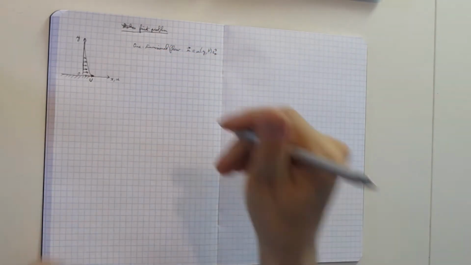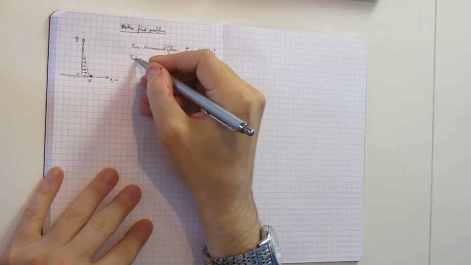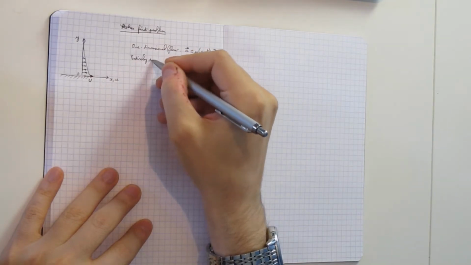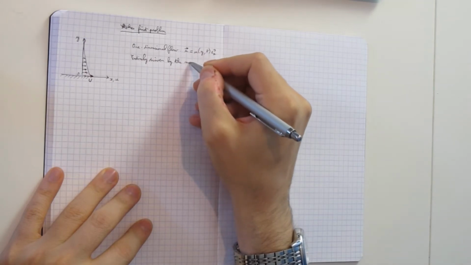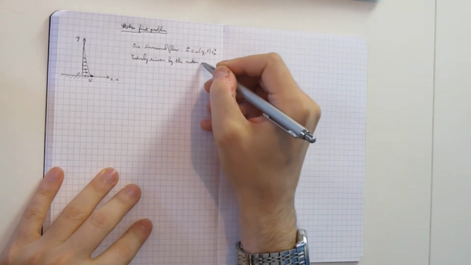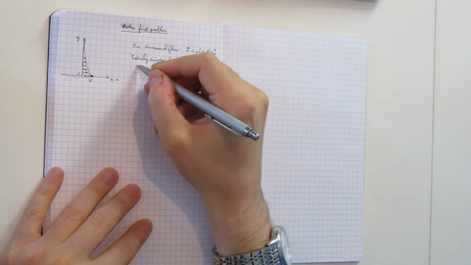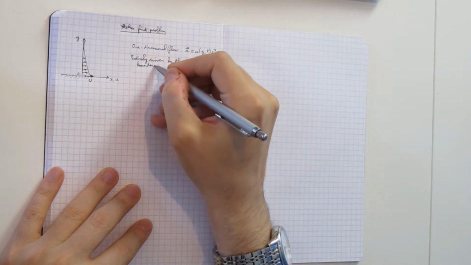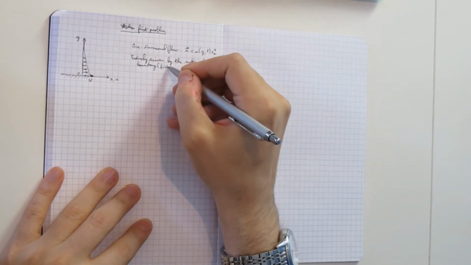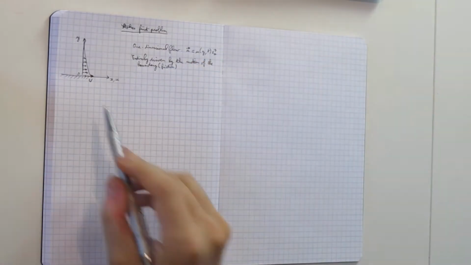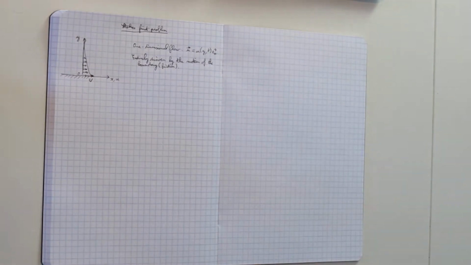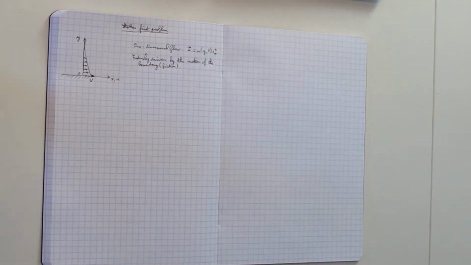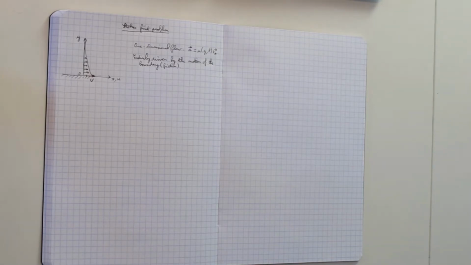And last but not least, the flow is entirely driven by the motion of the boundary. Well, in fact, by friction, right? But it is the motion of that boundary that is going to drive the flow. There is no pressure gradient or other volume force to drive this flow. So let's just write down the whole problem.